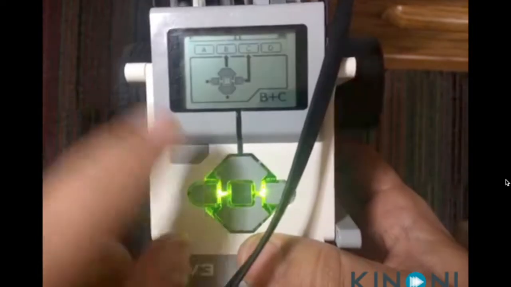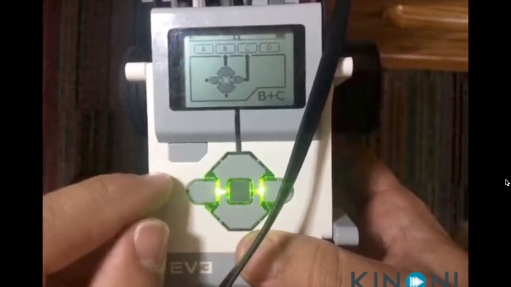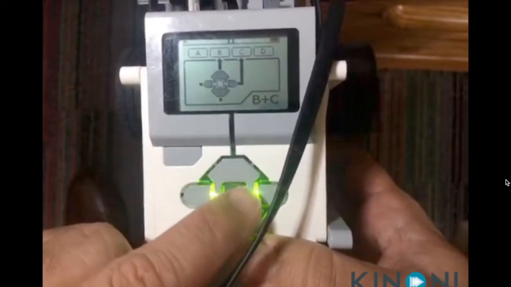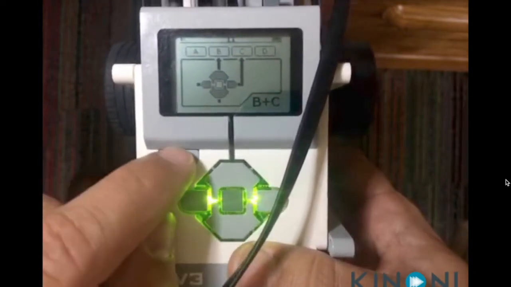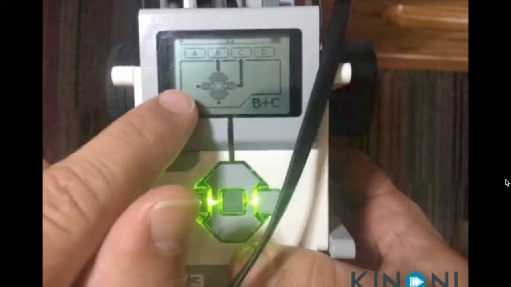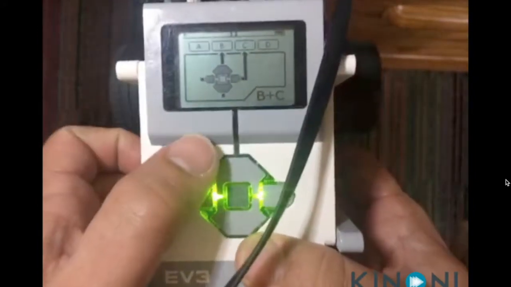Just another great little troubleshooting tool. A lot of times you have a student say, I think this motor is broke. 95 times out of 100, it is not the motor. It's usually a bad program. But this makes it easy. Go in, check it out, hit the button, like, yep, no, it's working, so go check the program.